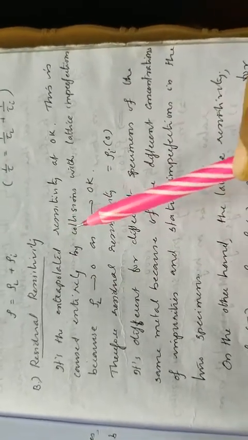Now another term connected with this resistivity is residual resistivity. You know what a residue is; it is in that sense that this term residual resistivity comes. It is an extrapolated resistivity at 0 Kelvin. This is caused entirely by collisions with the lattice imperfections, because rho L is 0 as T tends to 0. That is, it is the resistivity experienced by the metal system at 0 Kelvin.